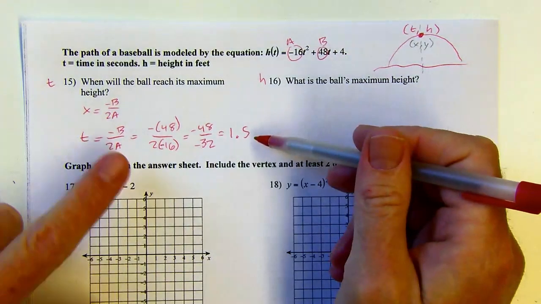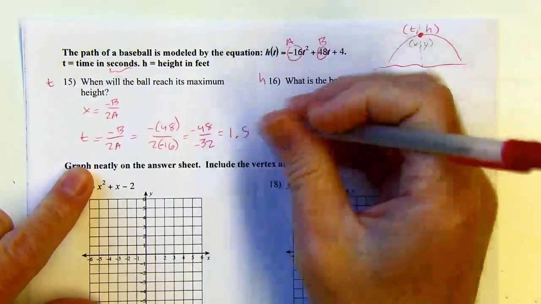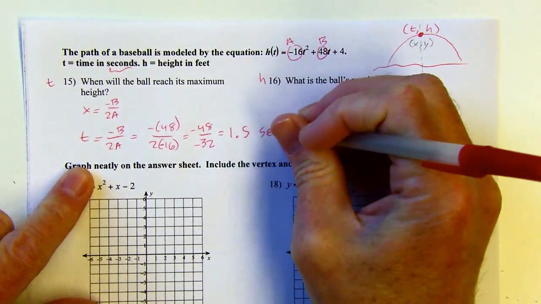This is time. Is this hours? Nope, this is time in seconds. It's 1.5 seconds.